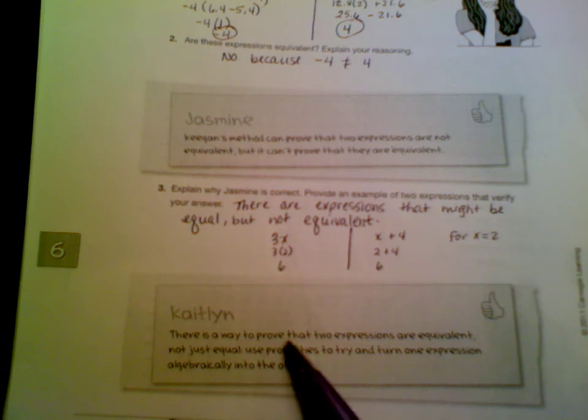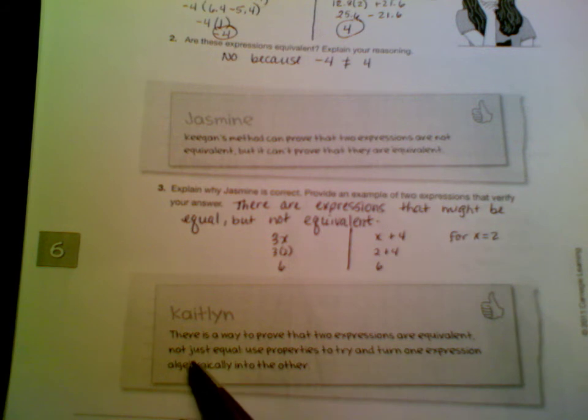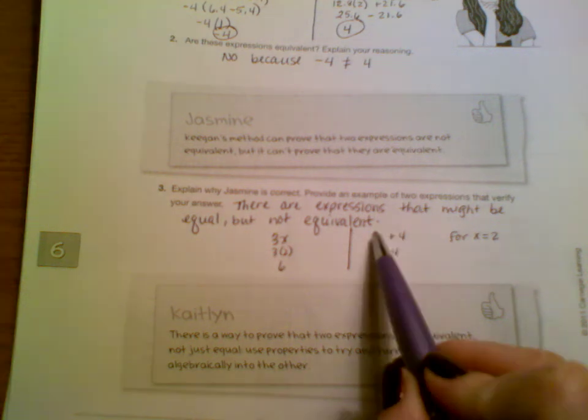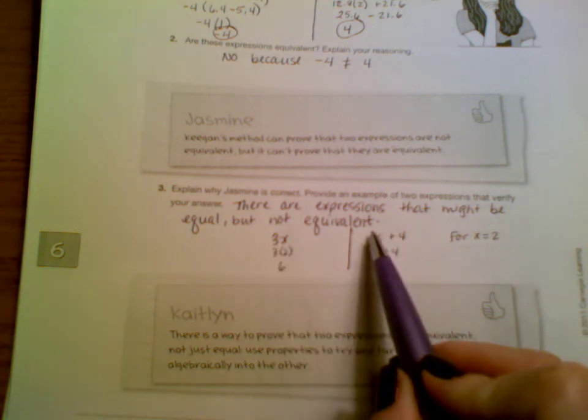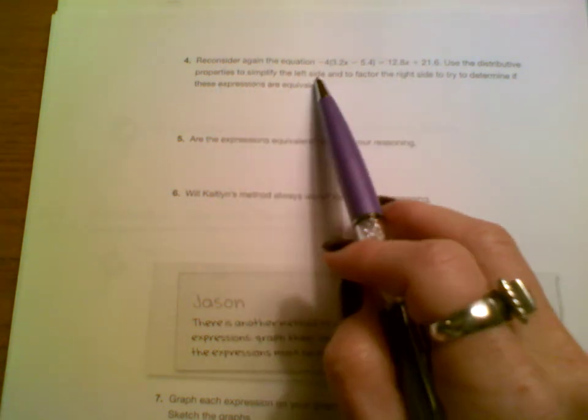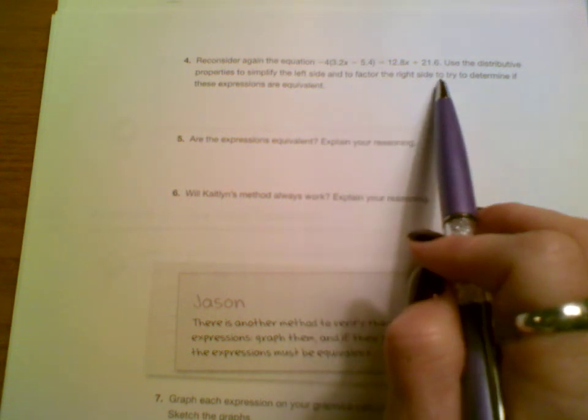So Caitlin says there is a way to prove that two expressions are equivalent, not just equal. Use the properties and try to turn one expression algebraically into the other. So when I look here, I can't turn this into this. That doesn't work. So these are equal when x is 2, but they're not equivalent. So reconsider again the equation that we used in the beginning. Use the distributive properties to simplify the left side and to factor the right side to try to determine if the expressions are equivalent.